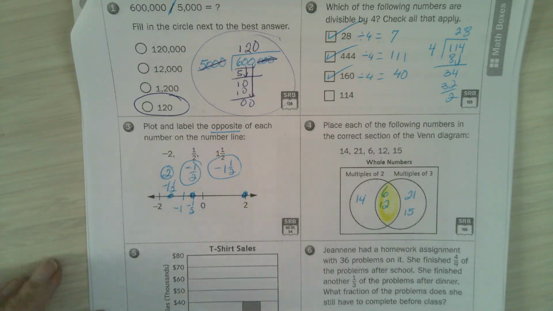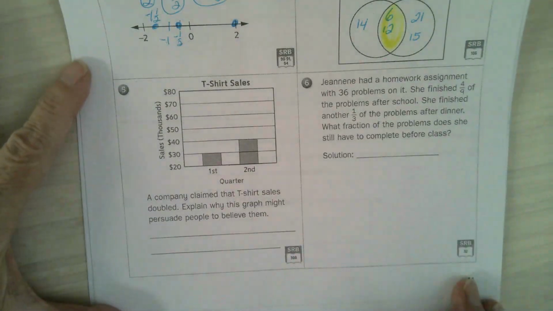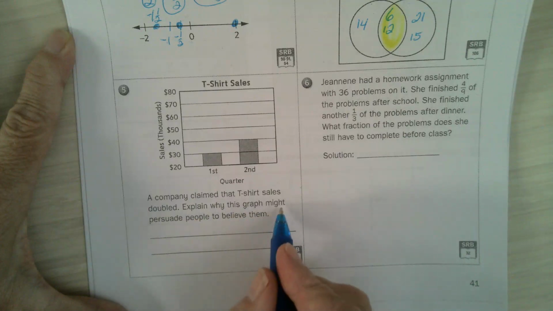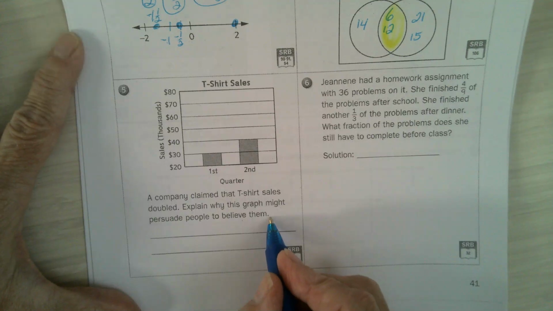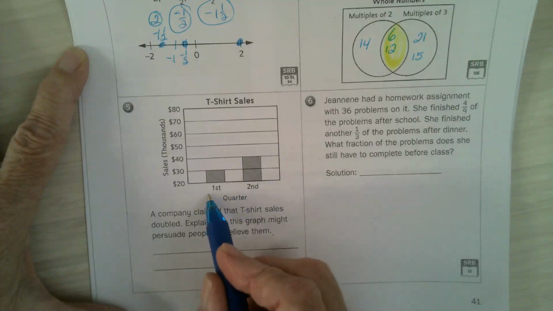All right, now we're going to look at number 5. It says a company claimed that t-shirt sales doubled. Explain why this graph might persuade people to believe them. Well, bar 2 is twice the size of bar 1, right?